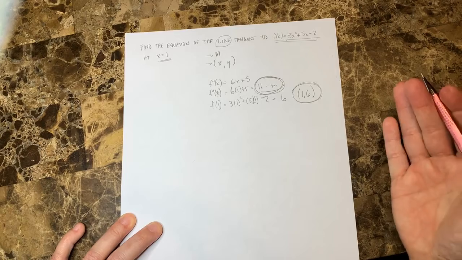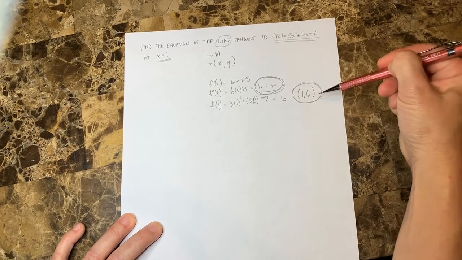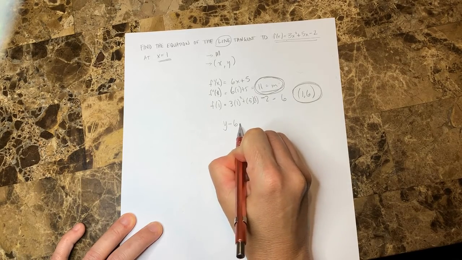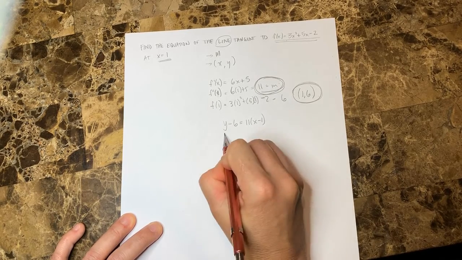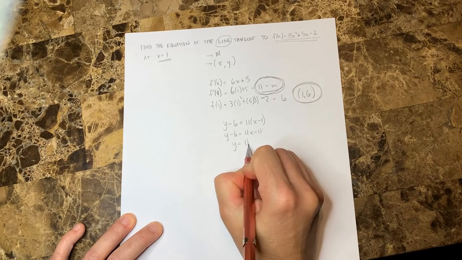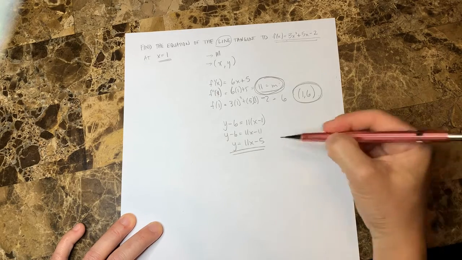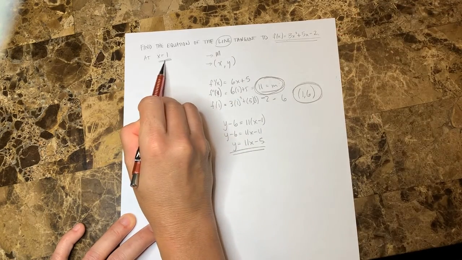And that's all that I need to write the equation of the line tangent. I need a slope and I need an ordered pair. So here we go. I'm going to do point slope form. y minus y1 is equal to m times x minus x1. And when I move that 6 to the other side, this is the equation of the line tangent to this parabola at x equals 1.